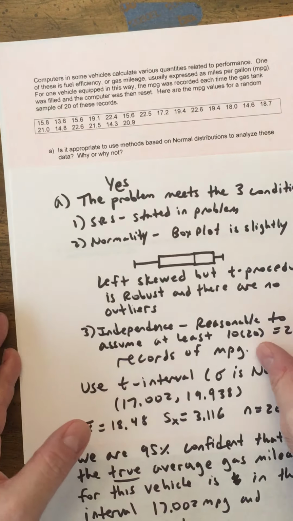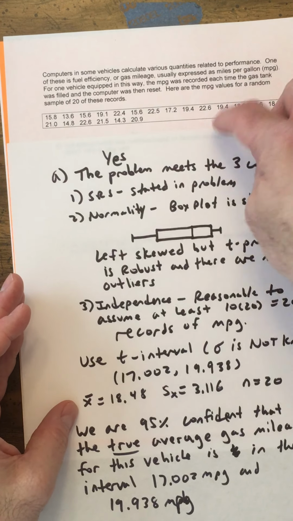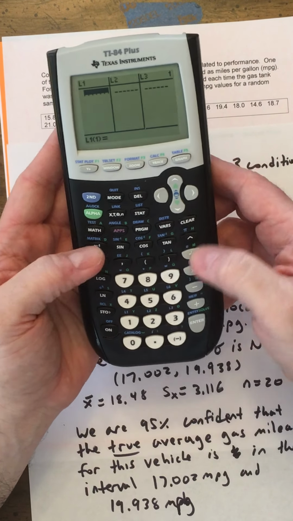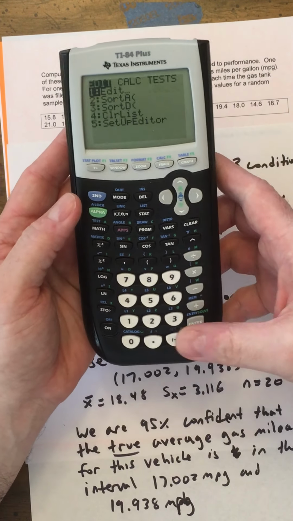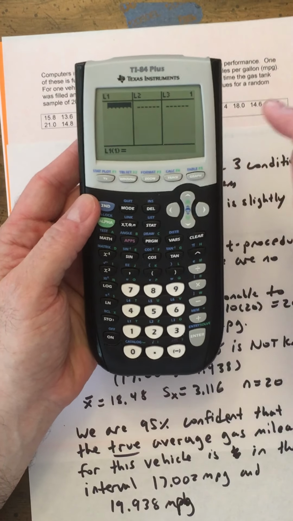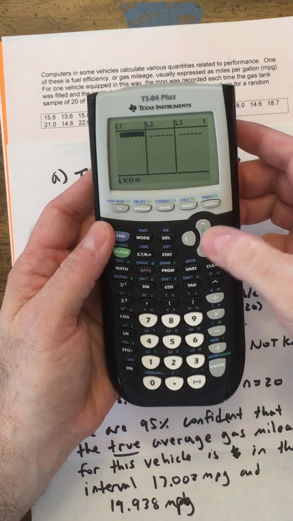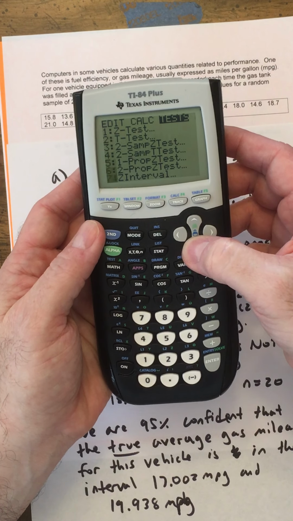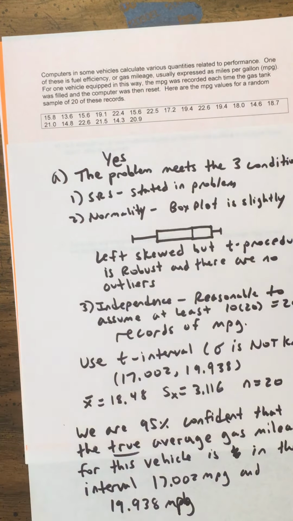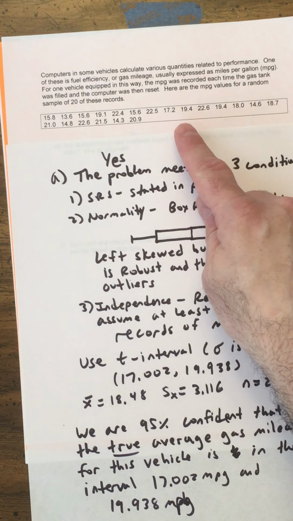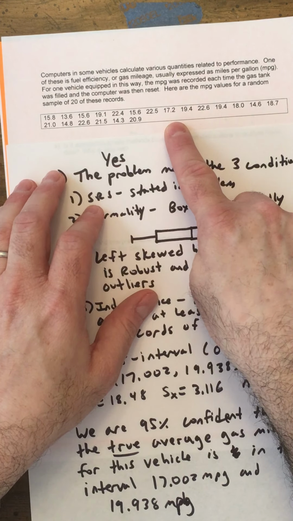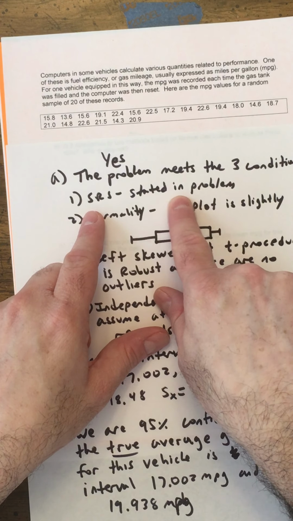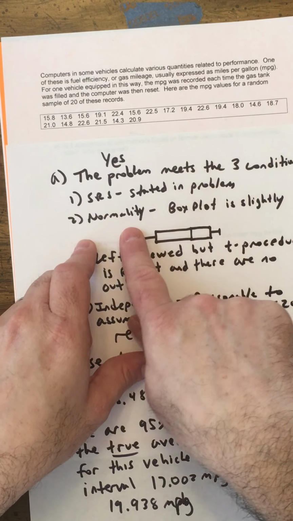So here I worked this out. By the way, I'm not going to re-enter this data because I had done it already, but if you go into your stat, let's say stat edit, you can type the data right into L1, and then we're using a T interval, so when you go to stat test, make sure you choose T interval, okay? All right, so let's talk about if the data was normal. Well, first of all, SRS, we already knew that was the case. It was stated in the problem.